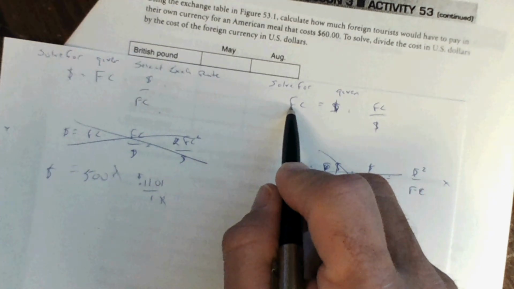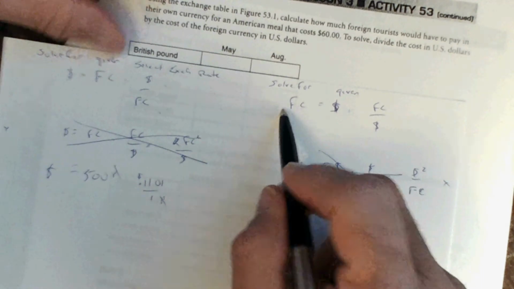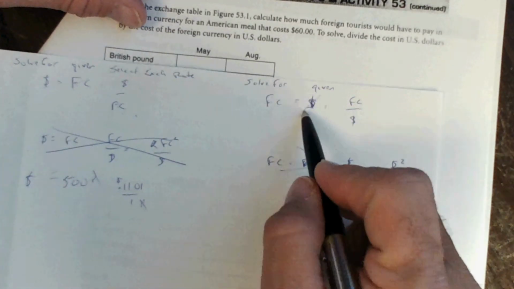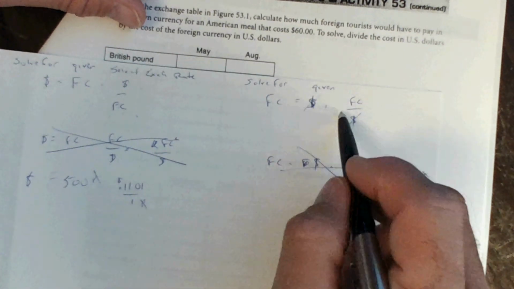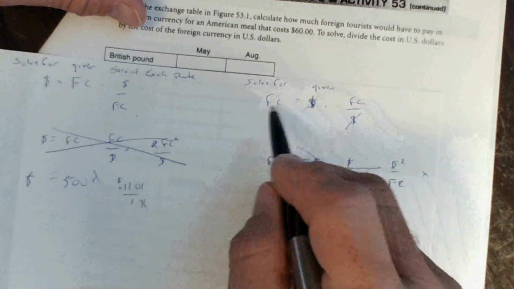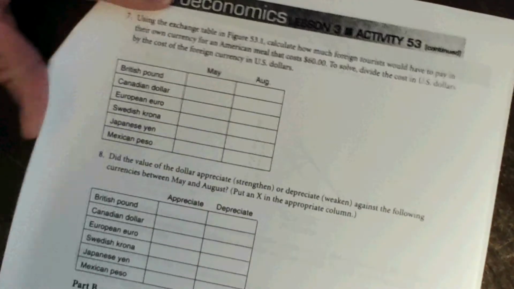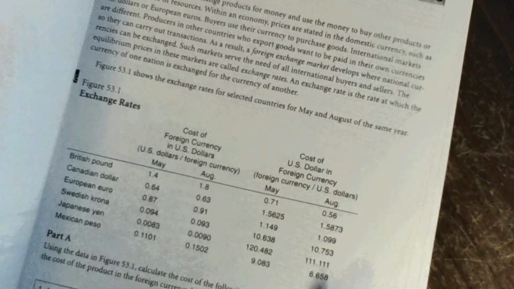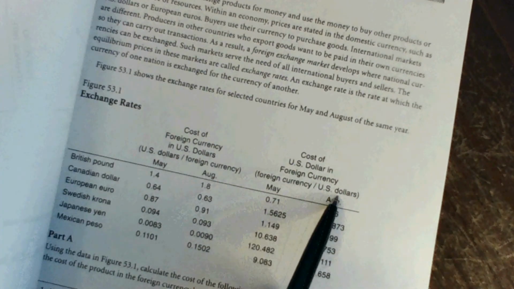The foreigner would want to know in his own currency how much a $60 meal would cost. Now we need the exchange rate, foreign currency divided by dollars. The dollar term cancels out. Whatever number is left as a result of this expression will be in foreign currency. So we're going to go back to our table and try to find exchange rates of foreign currency divided by dollars. It's not this one. This is dollars per foreign currency. We need the inverse, foreign currency divided by dollars.